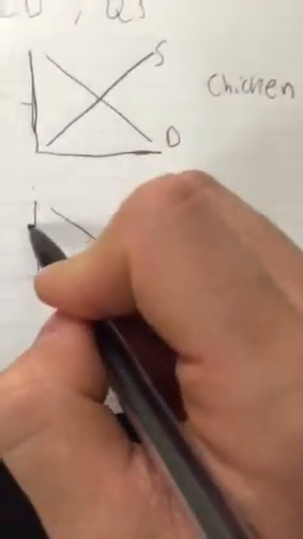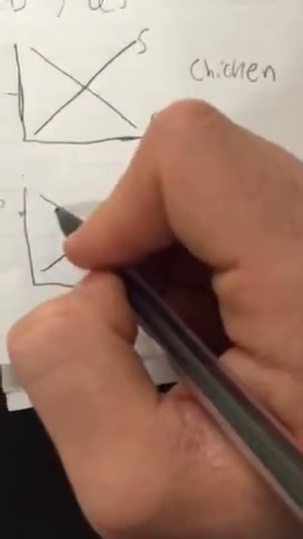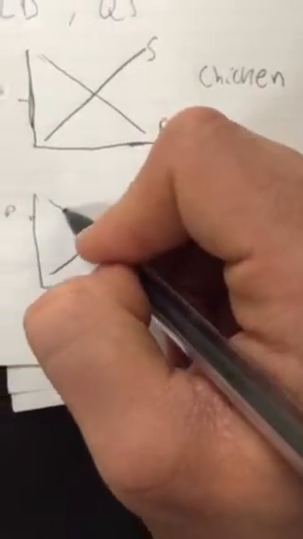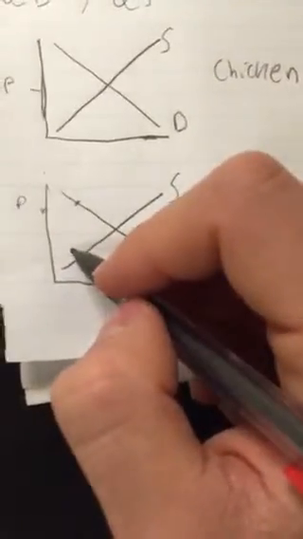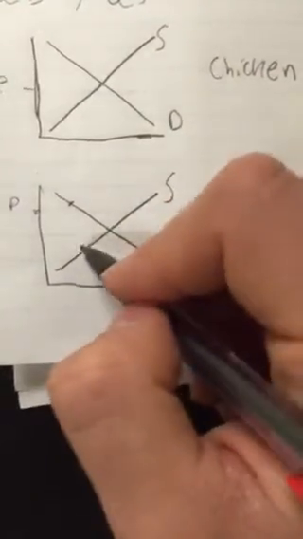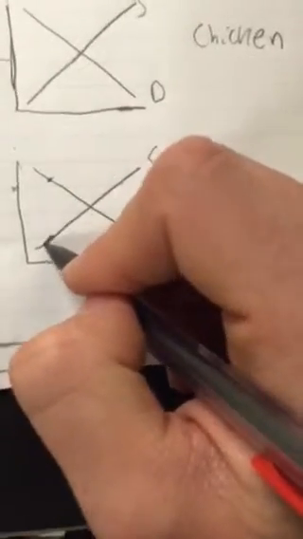Say the price was increased, say it shifted up, we'll draw a line. This is the new price. Consumers will only demand this much of chicken, and producers will supply this much of chicken.